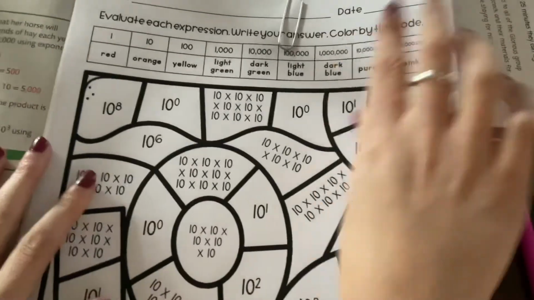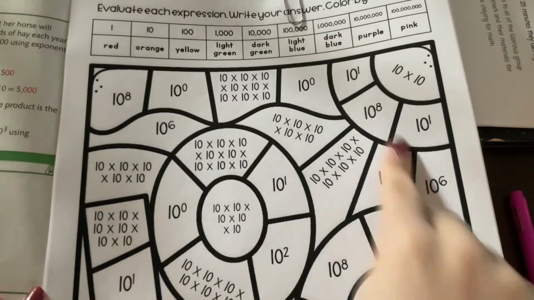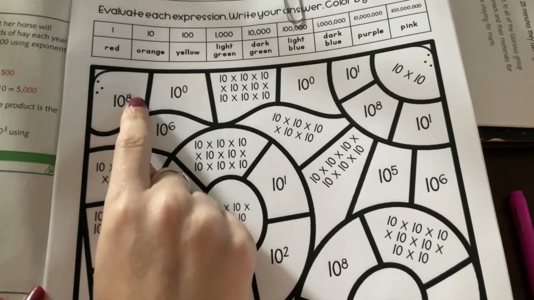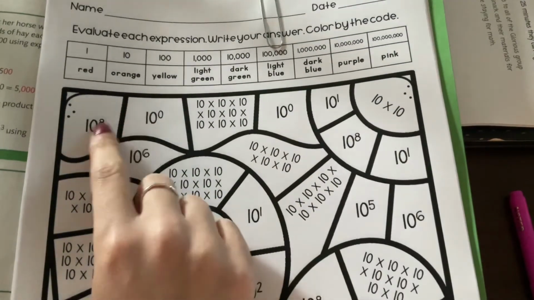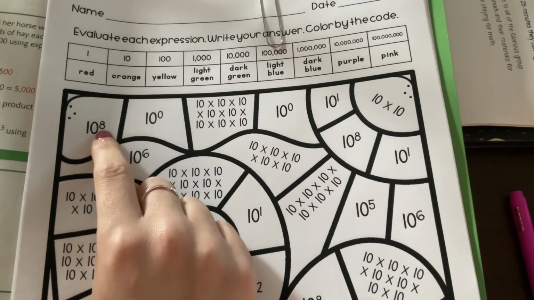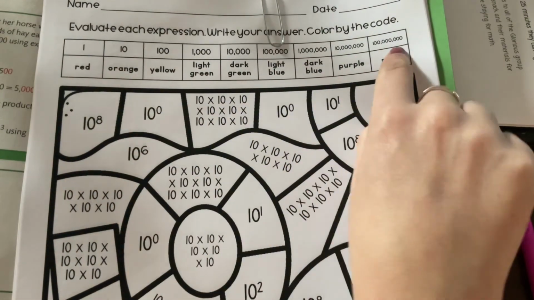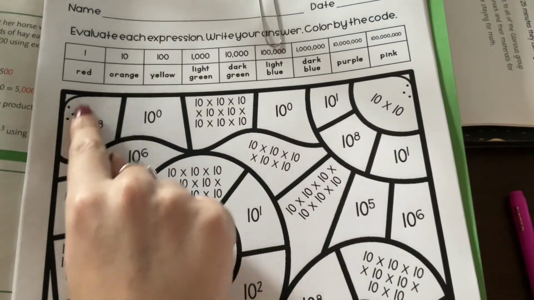Okay, this is a color by code, okay? So you see lots of 10s here. These different ones correspond with these different numbers. So for example, 10 to the 8th, we would know that that is just 1 with 8 zeros. So which one of these has 1 with 8 zeros? You can count it, and I'm going to give you a hint. It's pink. So you're going to color this pink.